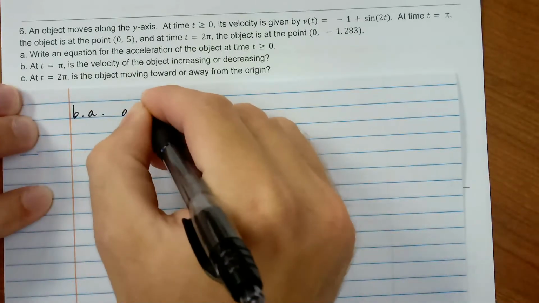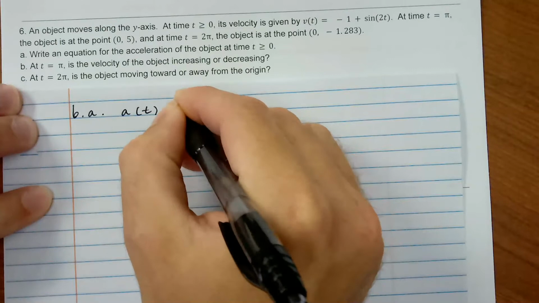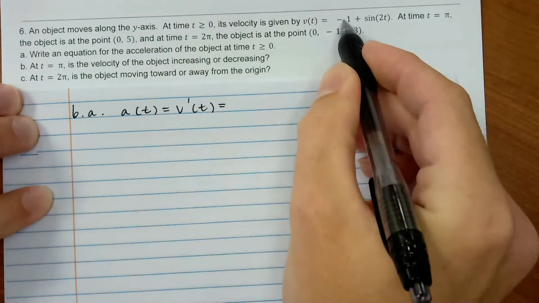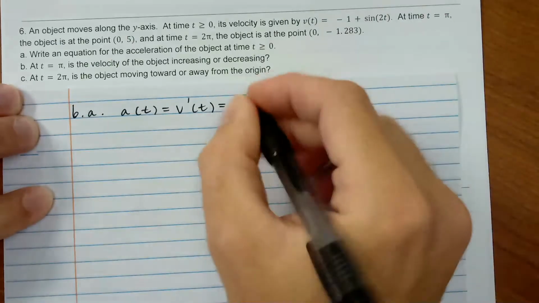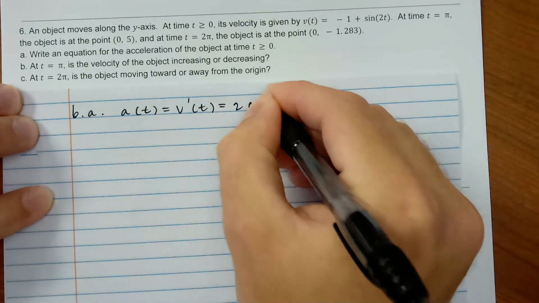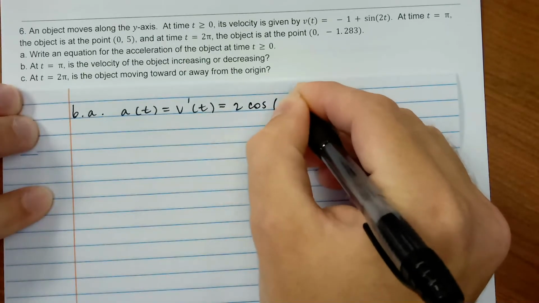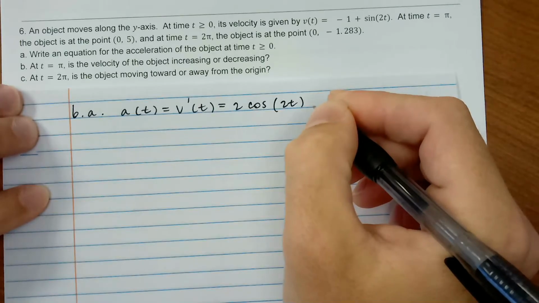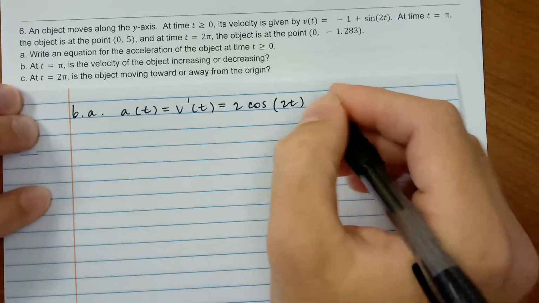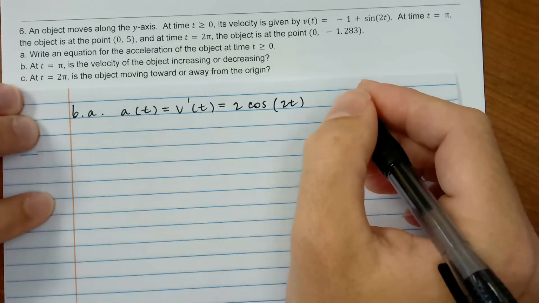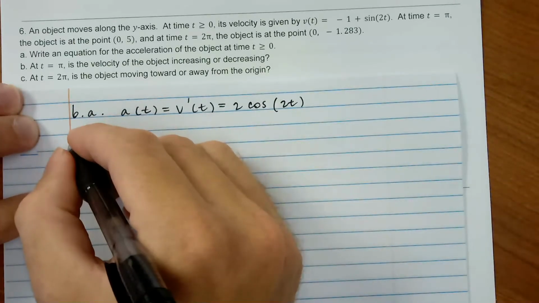acceleration is the derivative of velocity. So I'm going to take the derivative of negative 1 plus sine of 2t. That'd be 0 plus 2 cosine of 2t. Right, and that's the acceleration. At time t equals pi, is the velocity of the object increasing or decreasing?